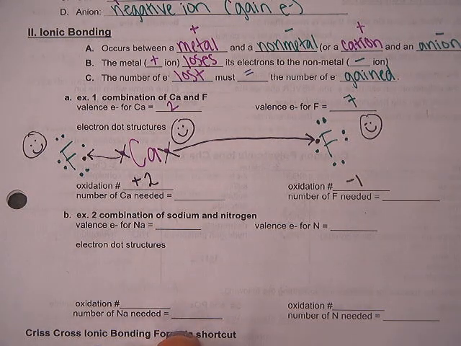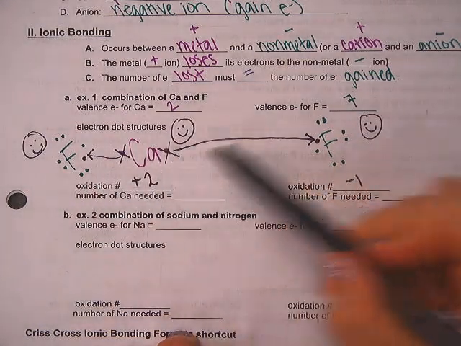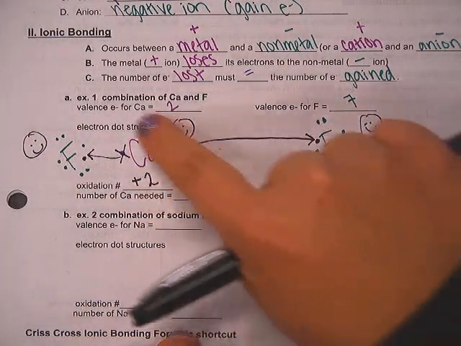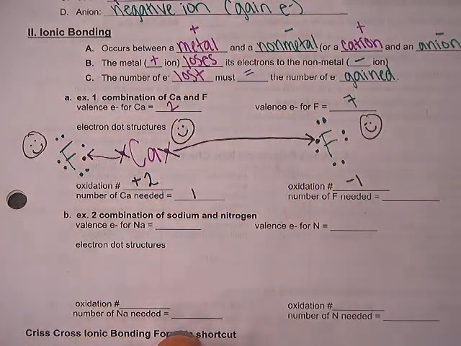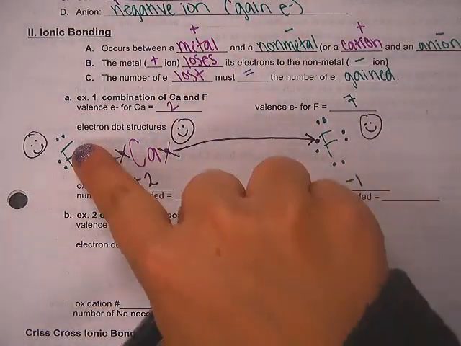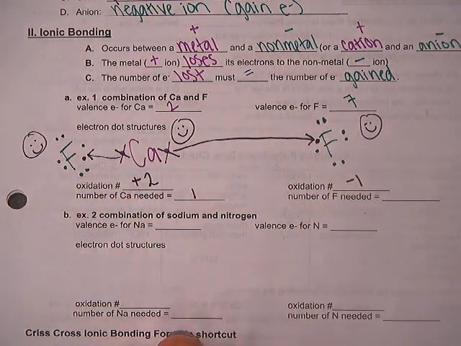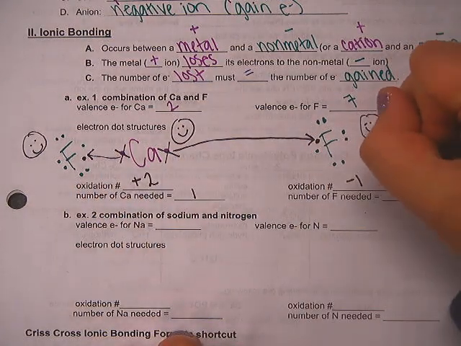And the number of calcium atoms that I needed to make this entire situation happen is just 1. I only had to draw 1 calcium atom, whereas over here, I needed to draw 2 fluorine atoms. If I only drew 1, the situation wouldn't work.